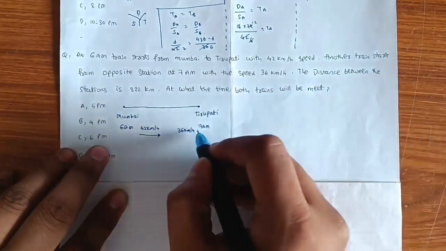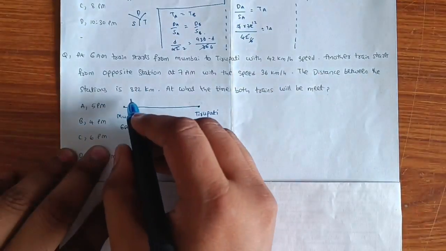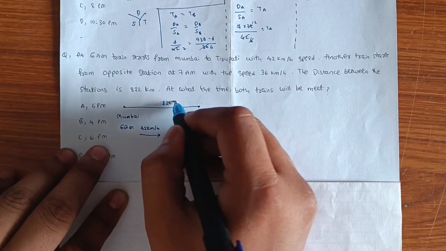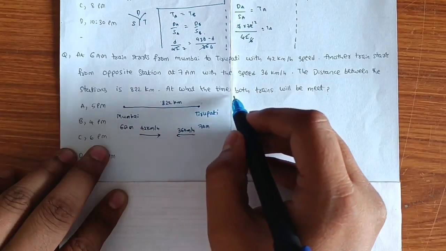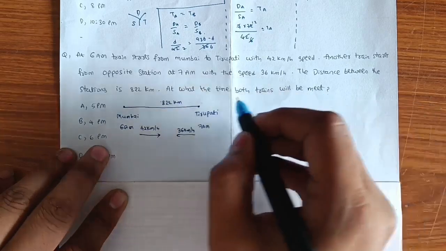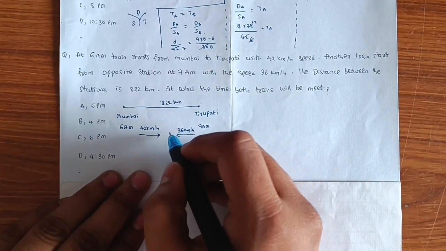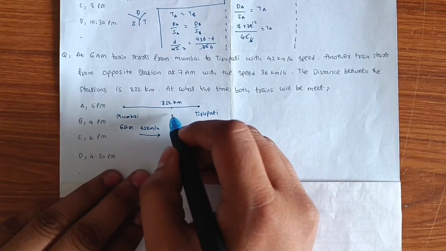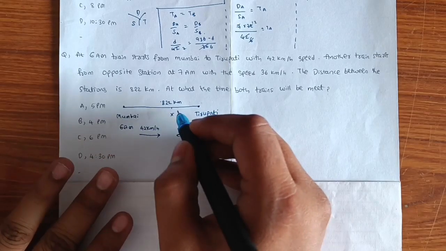The distance between the stations is 822 kilometers. At what time will both trains meet? This one is moving in this direction, and this one is coming in the opposite direction. So they meet at a certain point, let it be X.